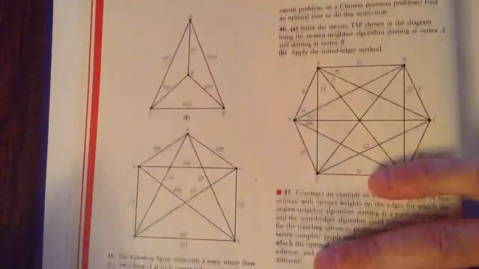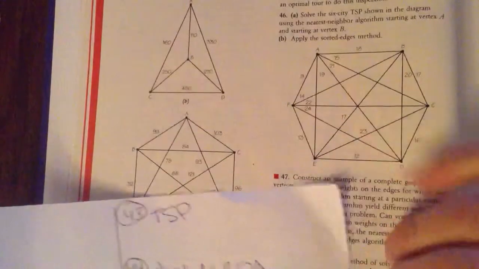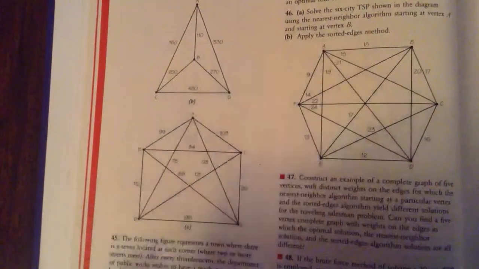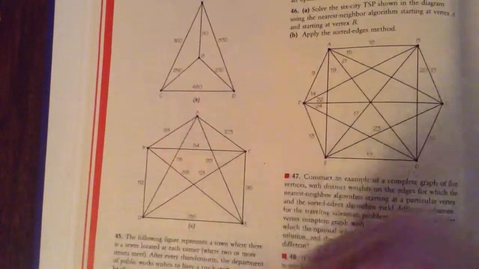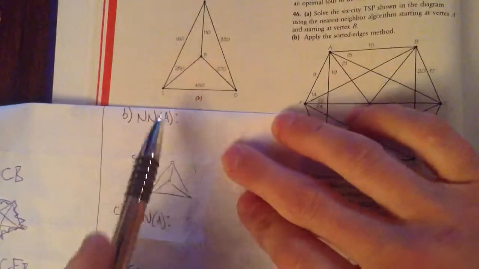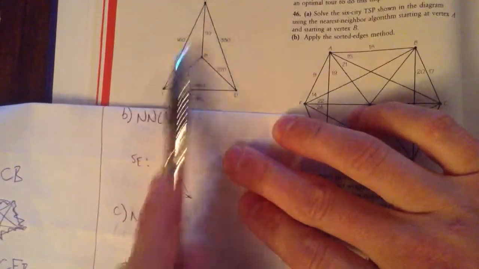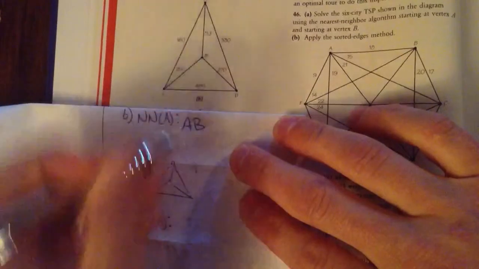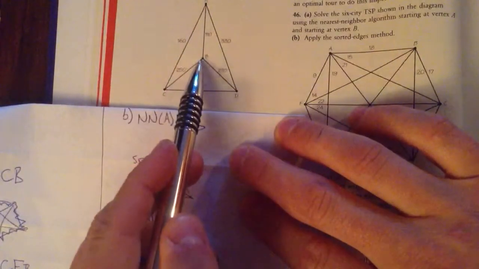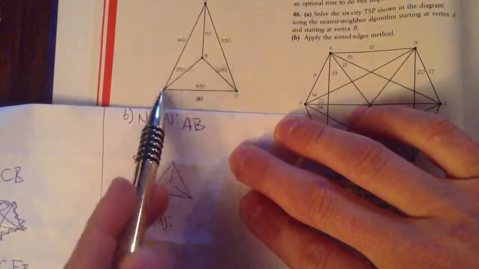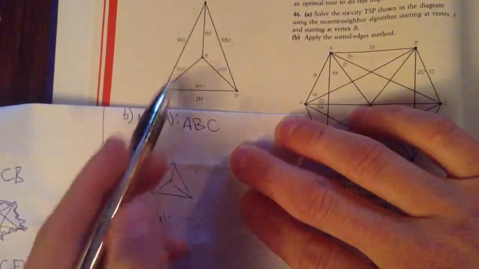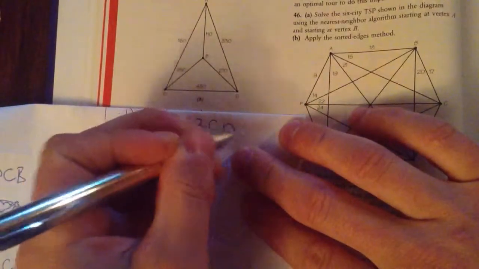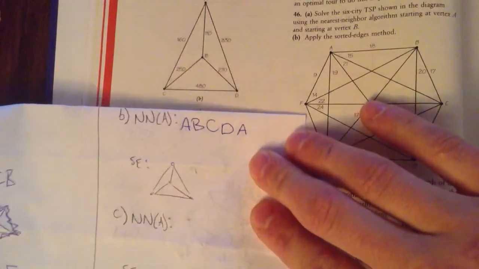So, part B, we're looking at this. For part B, nearest neighbor, starting at vertex A. Starting at vertex A, I will take the cheapest. There's 160, 110, and 330. So I'm going to go from A to B because that is the cheapest. From B, I have 250 and 270, so I'll go to C. And then once I've gone there and there, I have to go to D and back to A. So D, A is where nearest neighbor takes us.